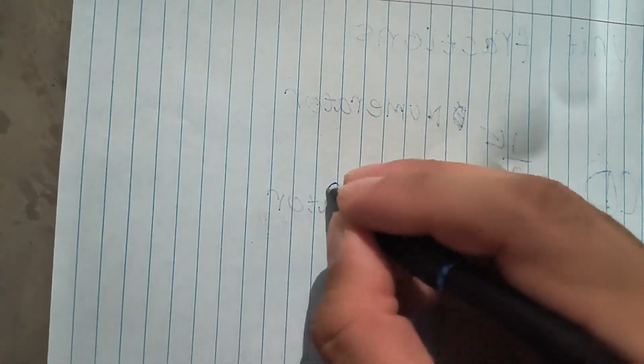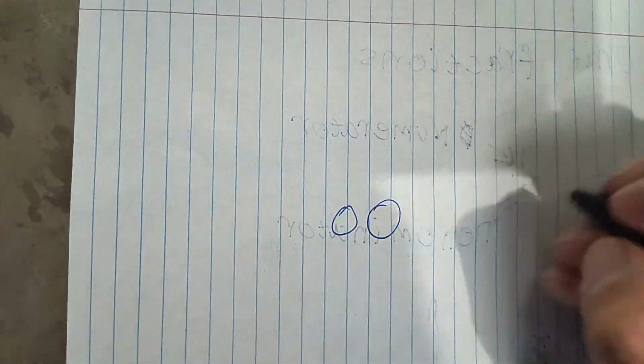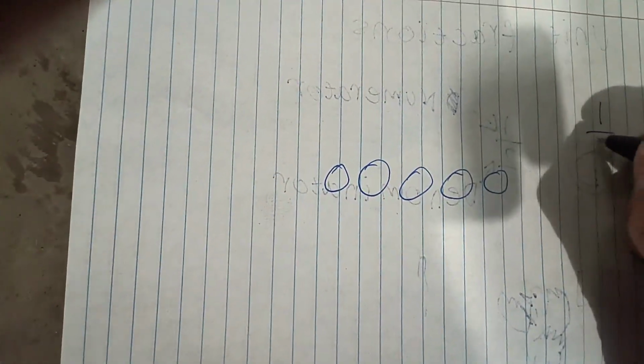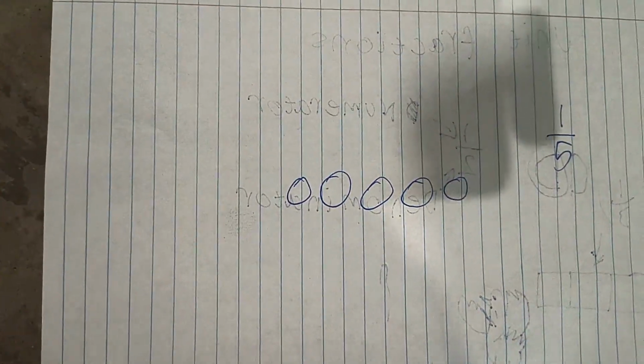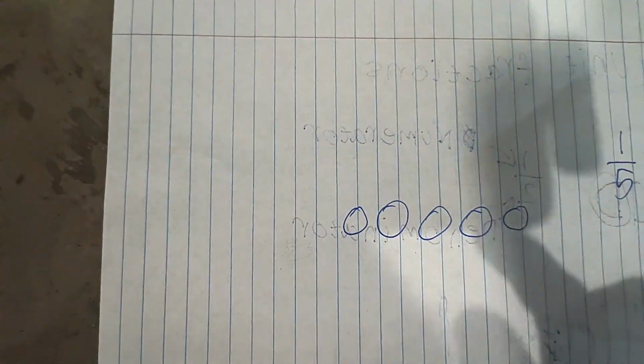So imagine I had a group of 5 balls, okay? And we know that if you had one of these balls, you would have 1 out of 5. This would be your fraction: 1 out of 5. Having one of these balls would be 1 out of 5. Okay. Now, if I were to give you 2 of these balls, what would your fraction be?